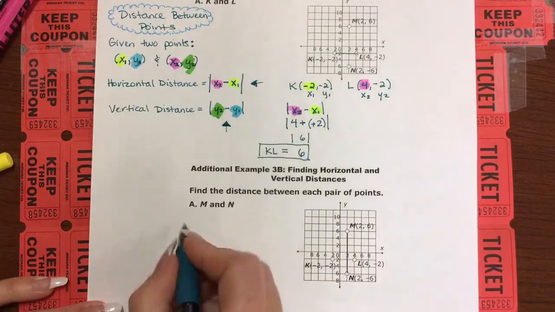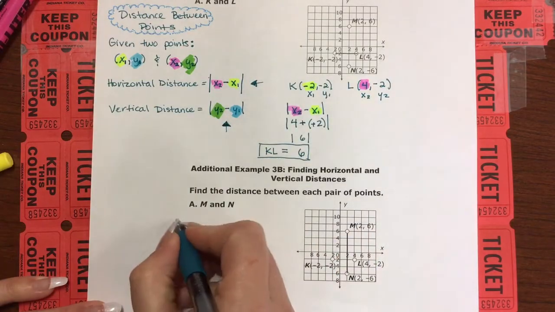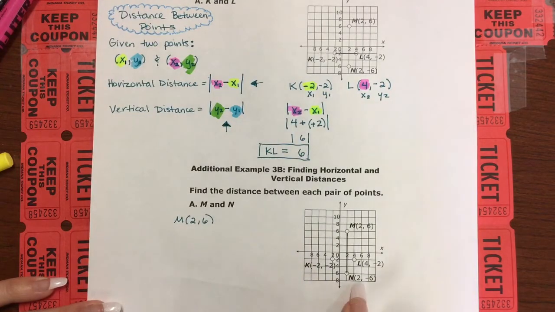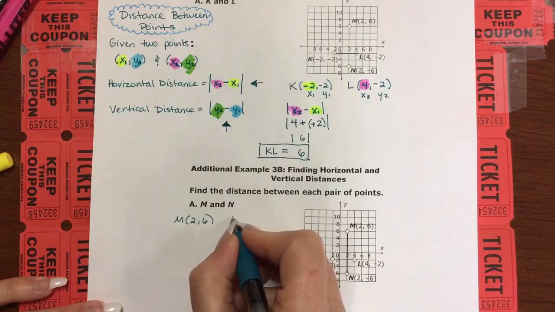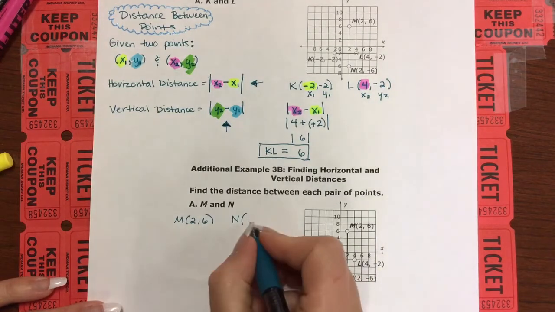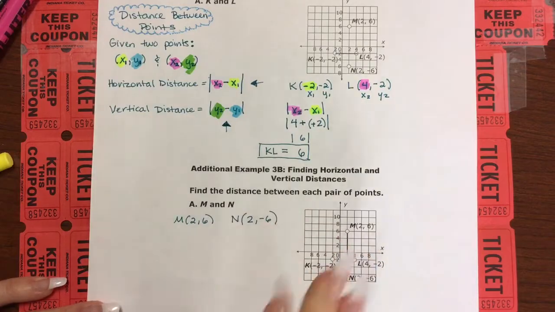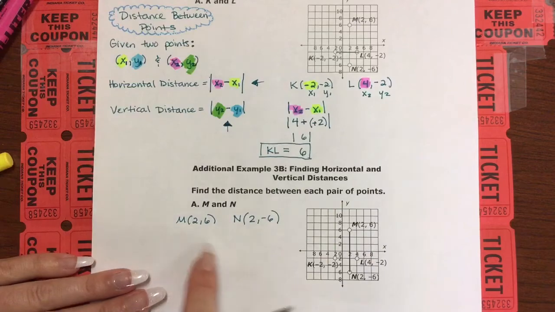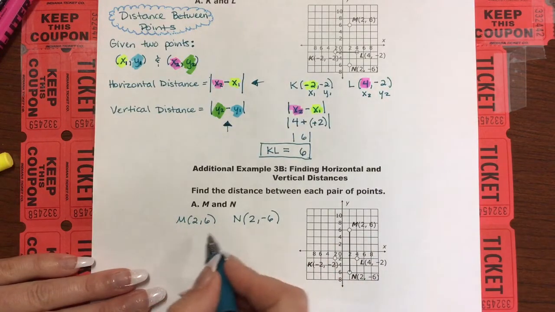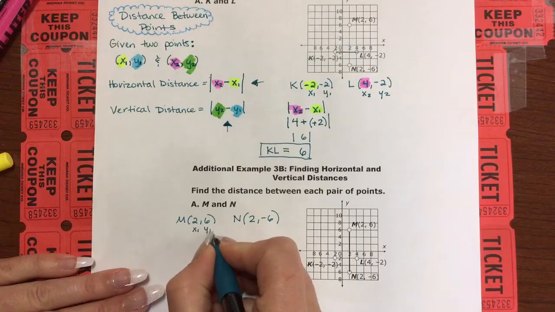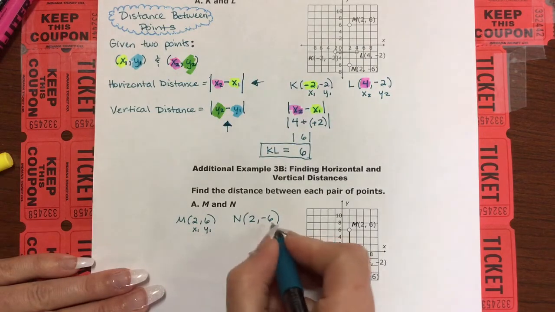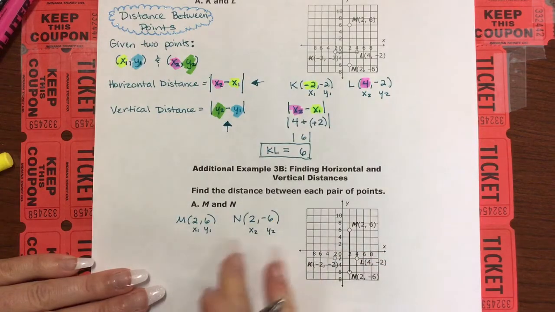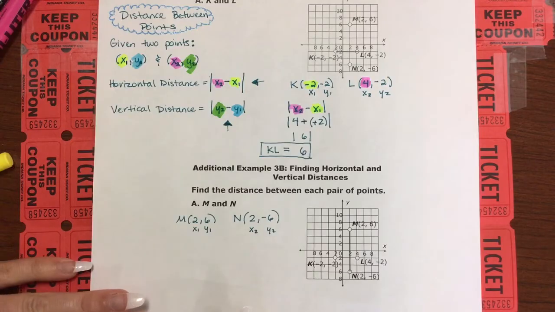So first I'm going to go ahead and write my ordered pairs. This is M, which is 2, 6. This is going to be my first point, and then my second point is going to be N, which is 2, negative 6. So whatever I'm doing now, this is what I want you doing on your homework assignments and writing down in your notes. So this is our first point. We're going to call this our X1 and our Y1. It's alphabetical and it's our first point. This is our second point. So we're going to call it our X2 and our Y2.